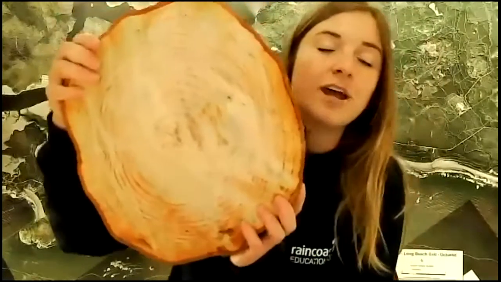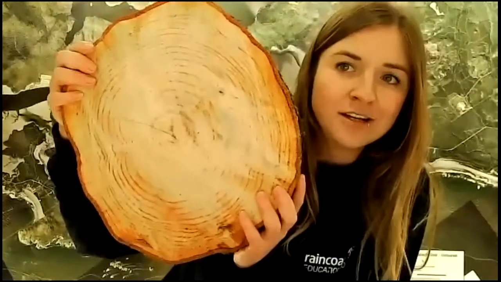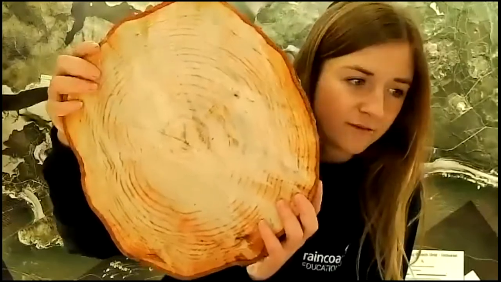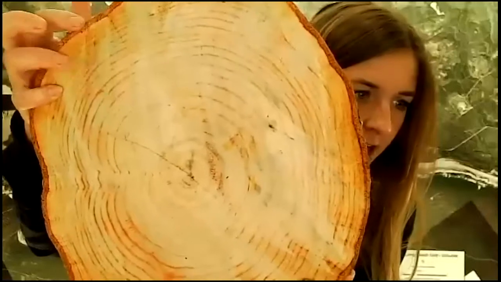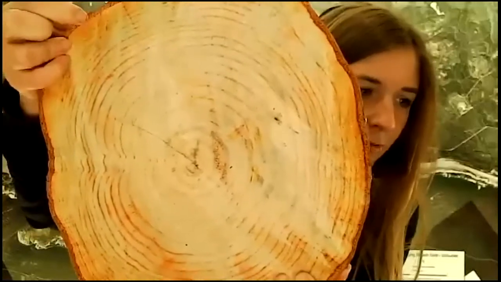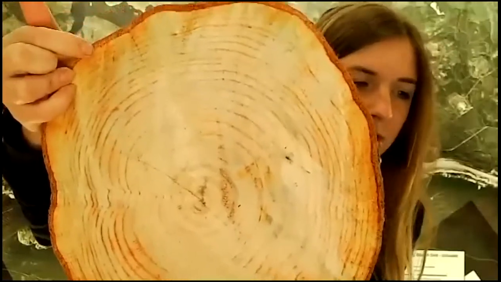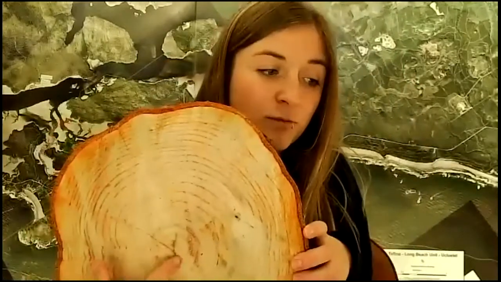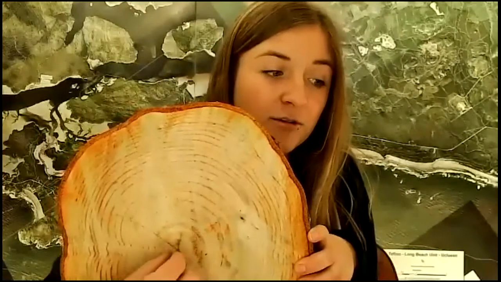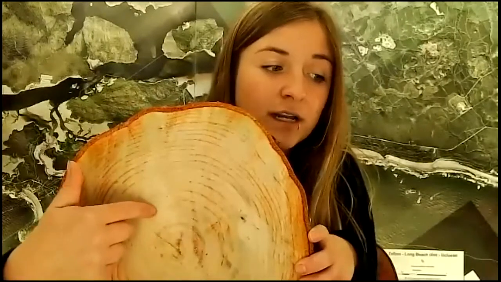So maybe we should talk about how tree rings grow, hey? The kind of science behind it, because it's pretty cool stuff. If we're looking at this tree ring, we have our layer of bark on the end, and right underneath the layer of bark is something called a cambium. This vascular cambium is where new cells are added every single year. The rings right in the middle are really, really old. Those are the first rings that grow, and every year it adds a new one to the outside.